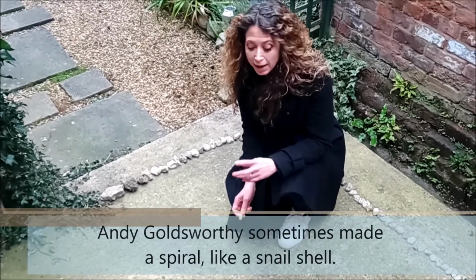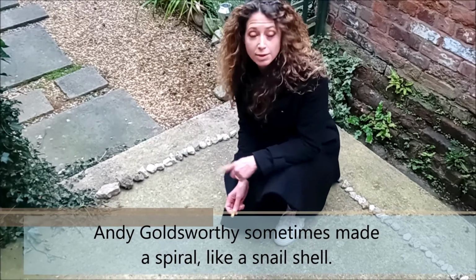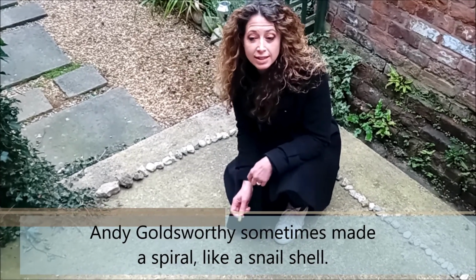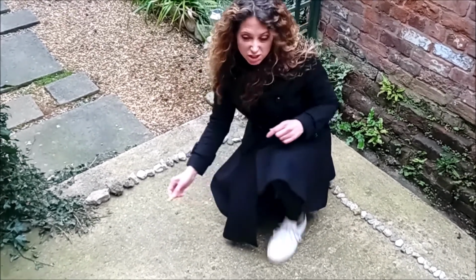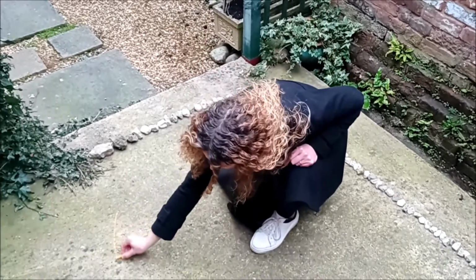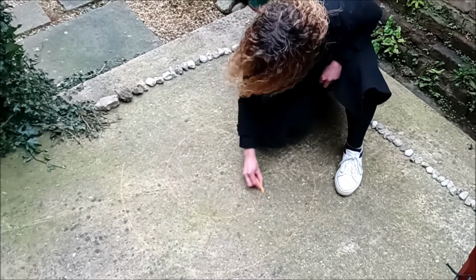One of the things Andy Goldsworthy did with his stones that we might have seen in one of the pictures is that he made a spiral out of them, just like a snail shell. So I think to help us do that, it might be a good idea to draw a spiral first with some chalk on the floor, just to help us. Looks a bit like a snail shell, doesn't it?